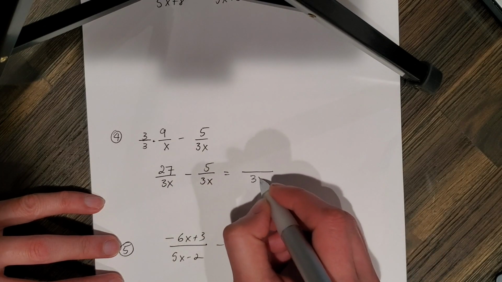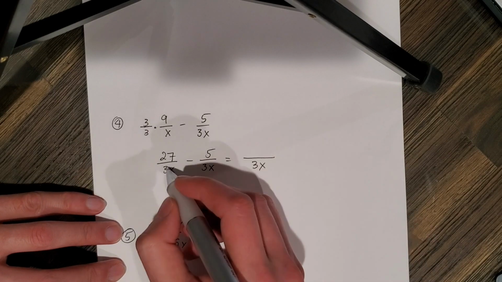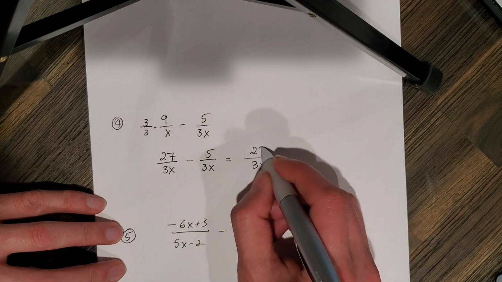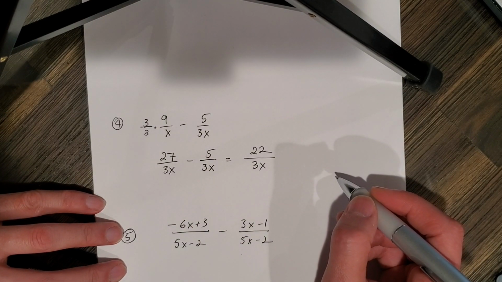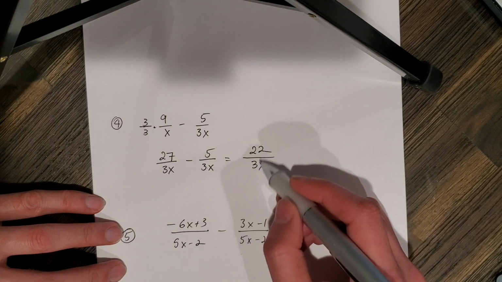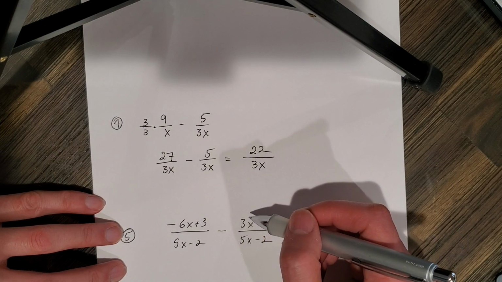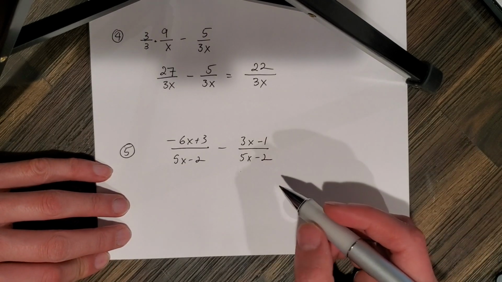Notice here, let me just carry over the denominator. 27 minus 5 is going to be 22. That's it. Okay? And if you can simplify, you can, but in this case, you aren't able to. Okay? Let's finish with this one here.